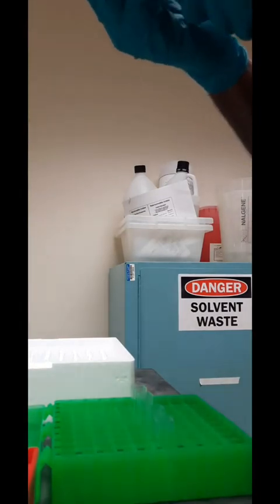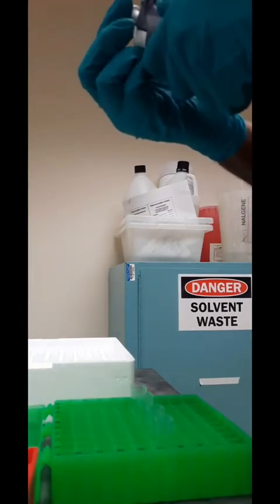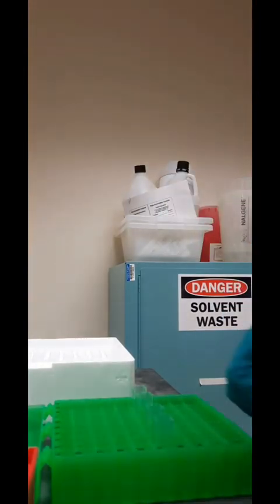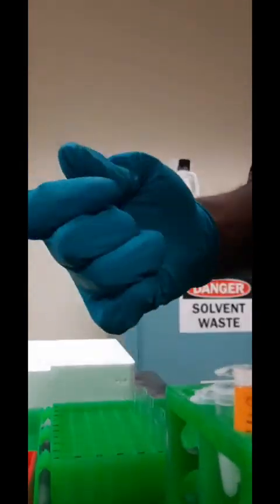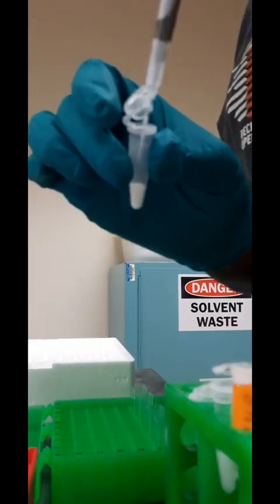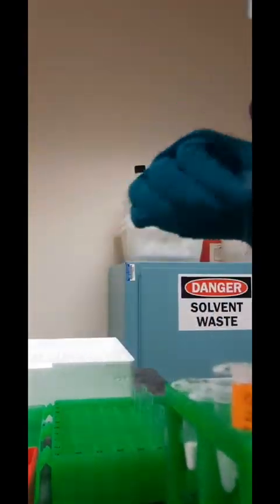I'm adjusting my pipette to dispense a small amount of my nanoparticle solution into the cuvettes. These nanoparticle solutions look white because of the way they scatter light. I'm just pipetting up and down just to make sure everything is mixed before I put it in the cuvette.